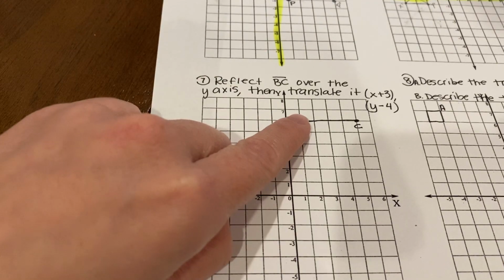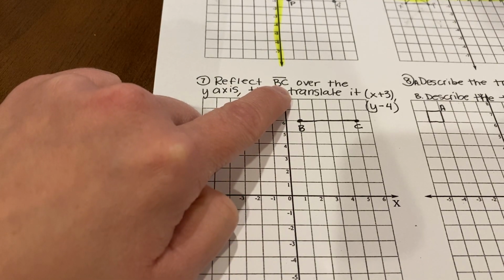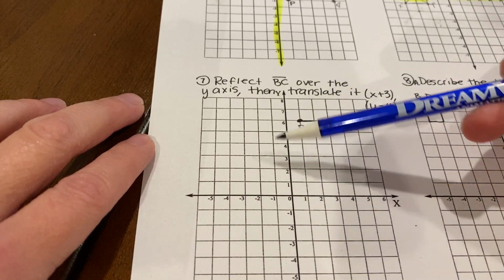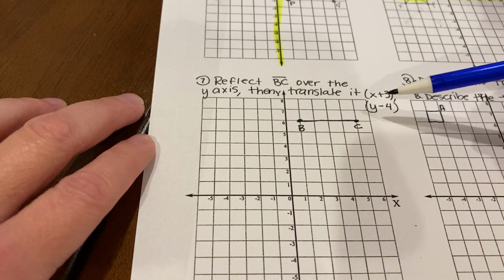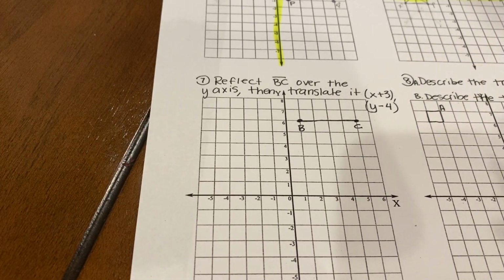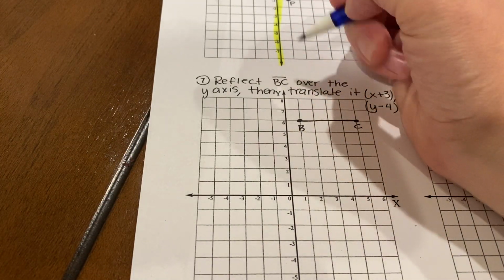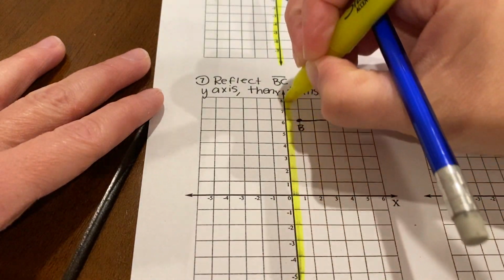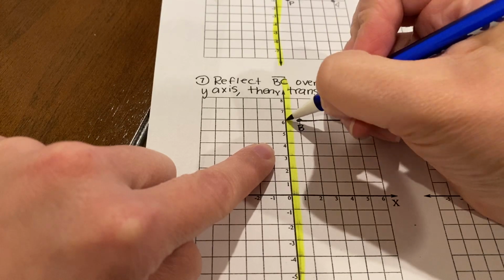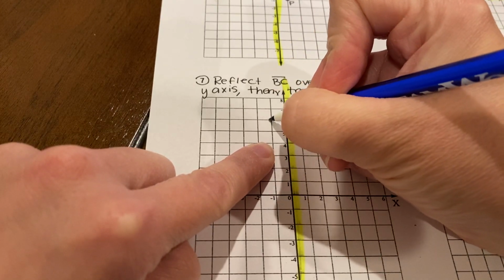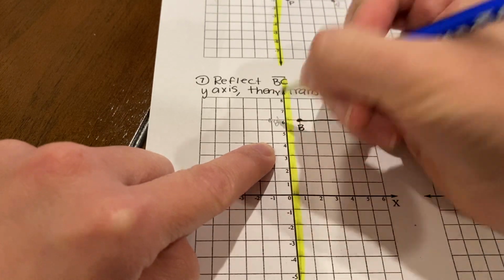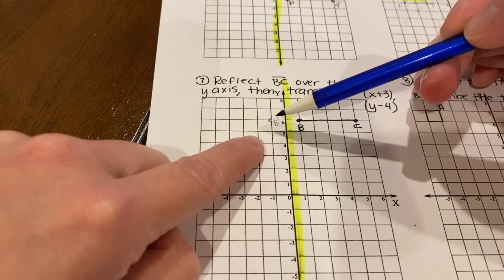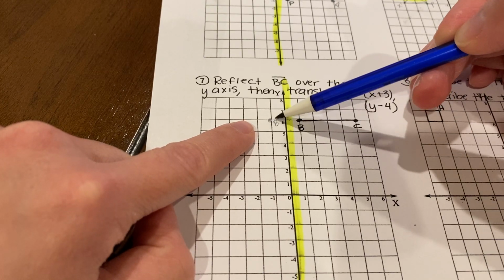Okay, so number 7 says reflect line segment BC over the y-axis. Okay, so here's your y-axis. And then you're going to translate it. So I want you to do this first, but I am going to show you one point. Be careful with your labels because when you reflect it over the y-axis, if B is 1 away, then over here it stays 1 away. Okay? And then when you translate it, keep that B in the same point.